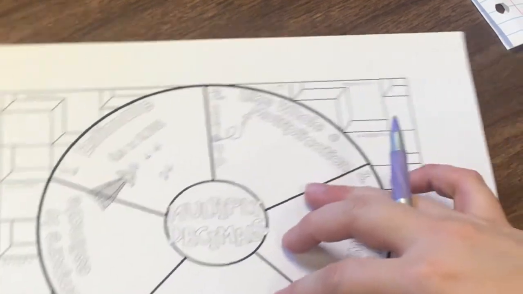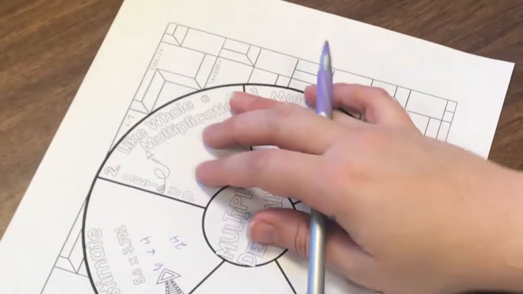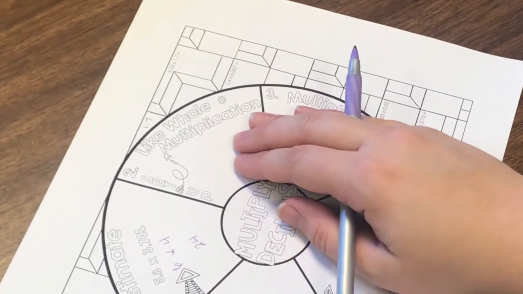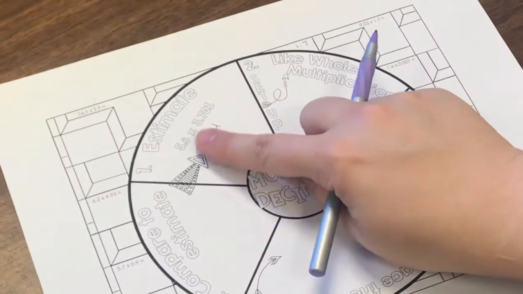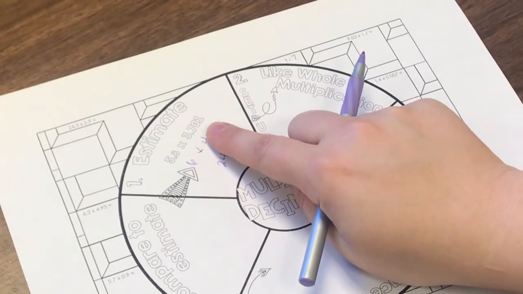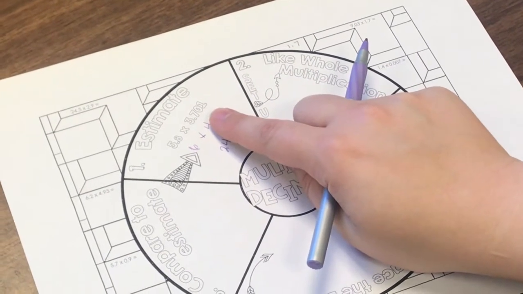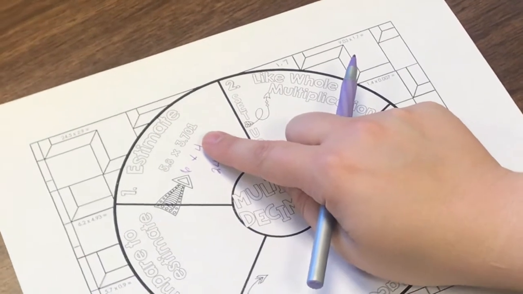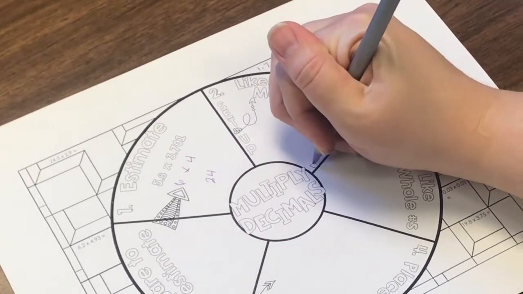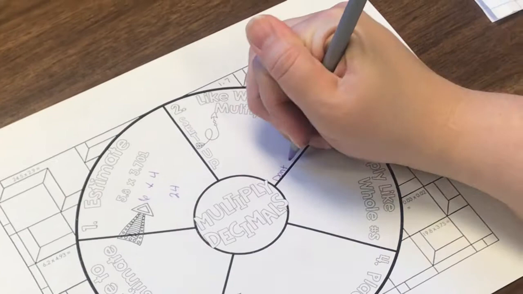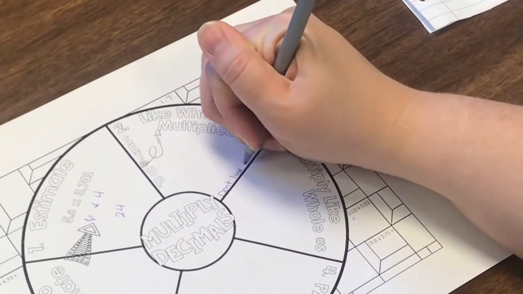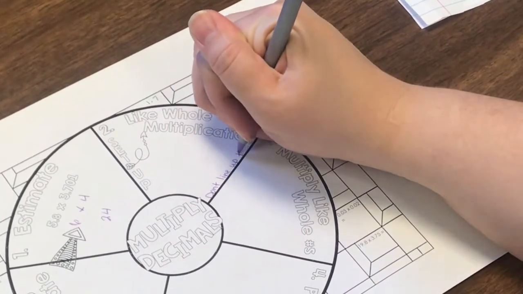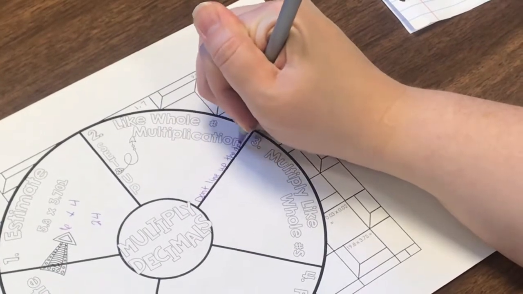Okay. We're moving on to number 2. Just writing the problem. Remember, this was our original problem. How do we write a multiplication problem that has decimals? Do we have to line up the decimals? No. Don't line up the decimals.